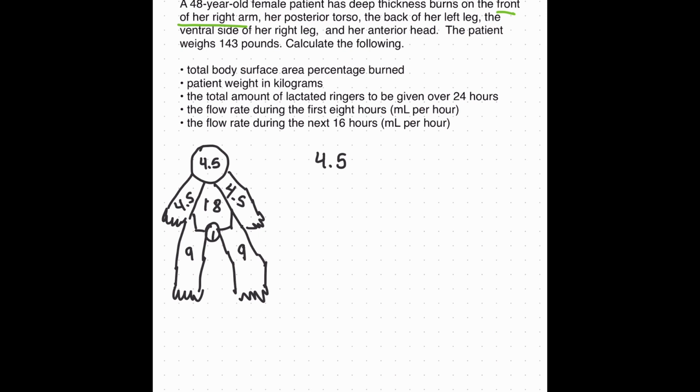Next, we have the posterior torso, so only one side of the torso. So we have 18 for that, and you'll see that I do like to use a 0.0 to keep my decimals lined up. Next, we have the back of the left leg, so just one side of the leg. So we'll add 9.0 for that.